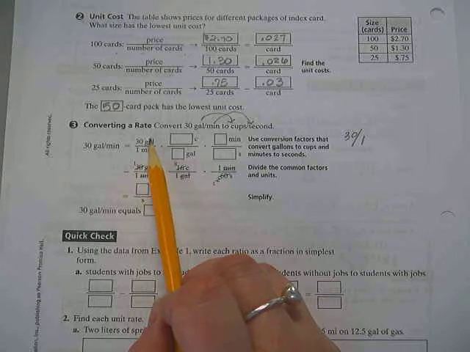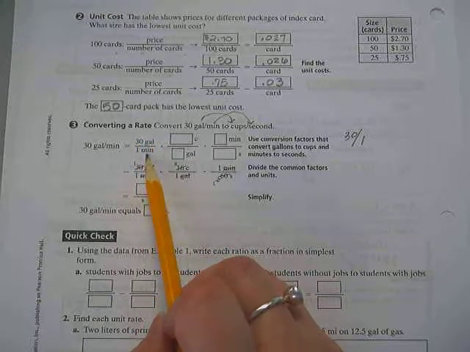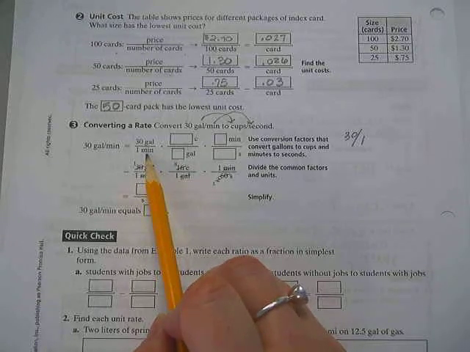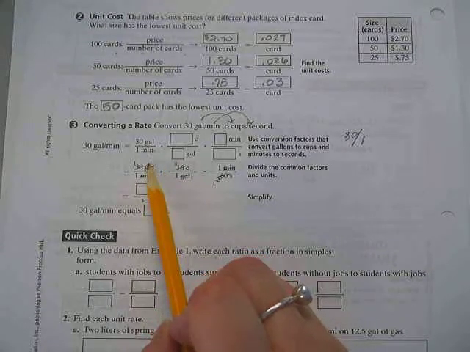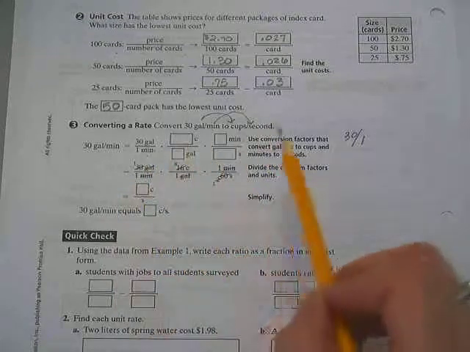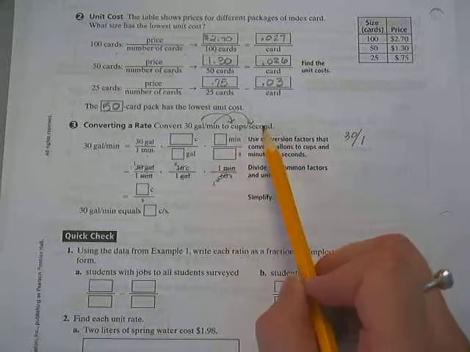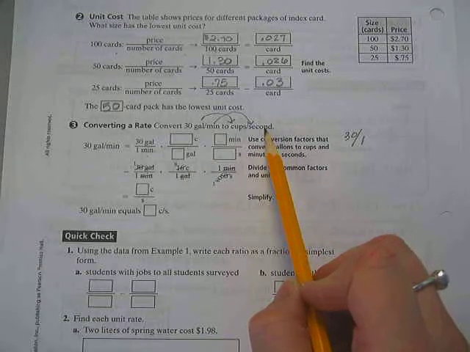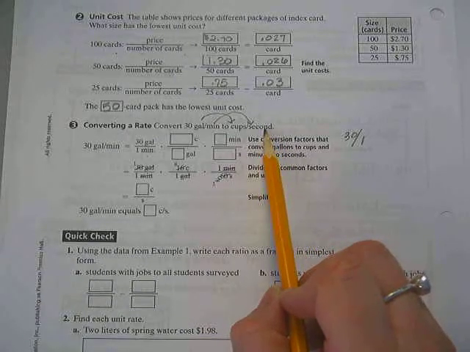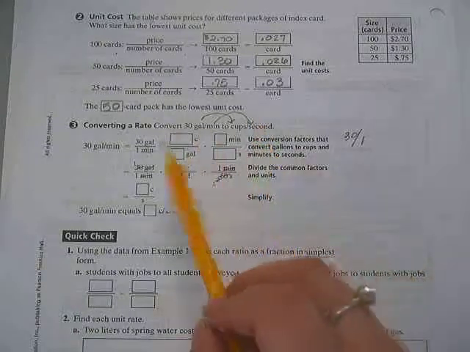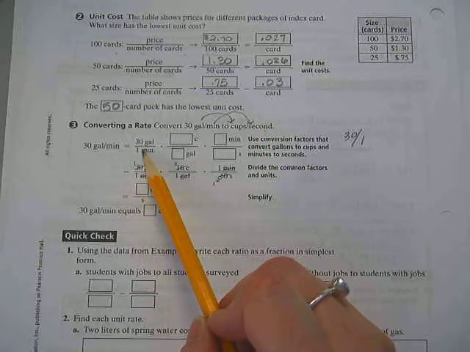What do I mean by gallons per minute? Let's say gas doesn't pump this fast, but let's say a pump is pumping 30 gallons a minute. Maybe that'd be a fire hydrant. That'd be pretty slow for a fire hydrant, but it pumps out 30 gallons of water in a minute. Okay, and we want to know how many cups that is per second. So we want to think about it as something a little bit more useful if we're thinking cups.